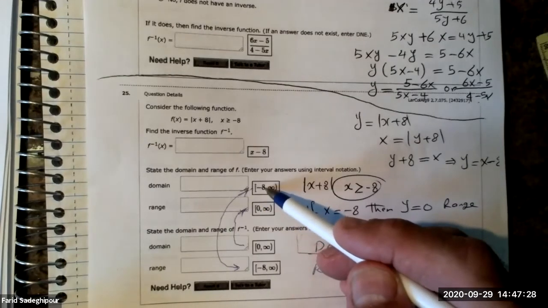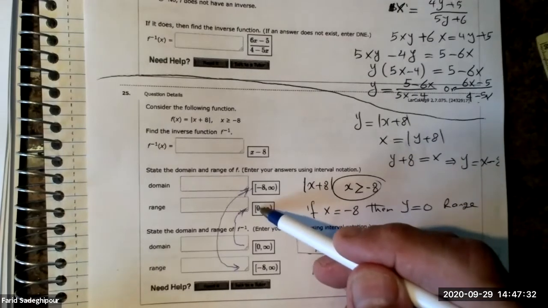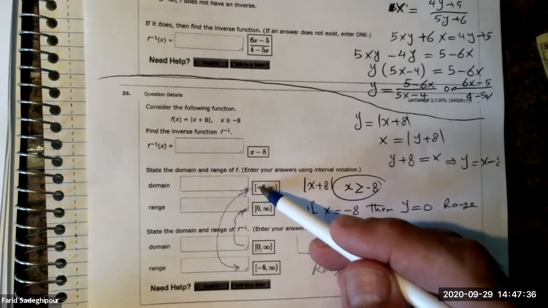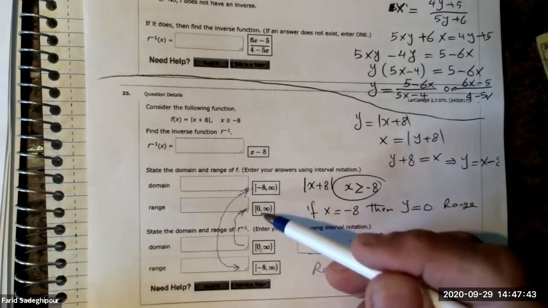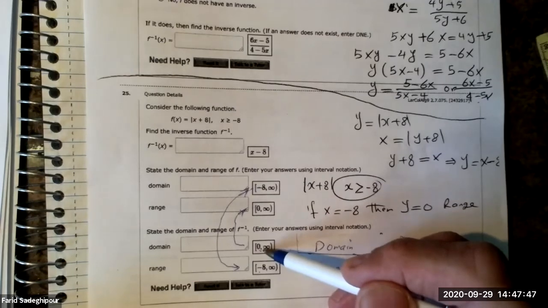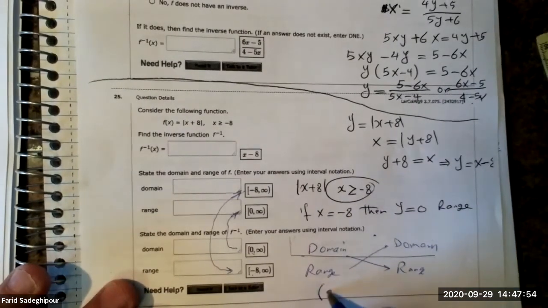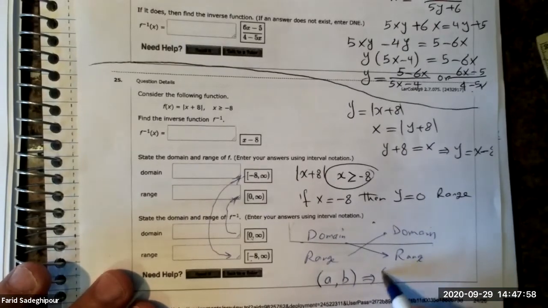So the domain of the function is the range of the inverse, and the range of f of x is the domain of the inverse. See, you always swap. You know how we say if you have a and b on the main function, on the inverse it is b and a.